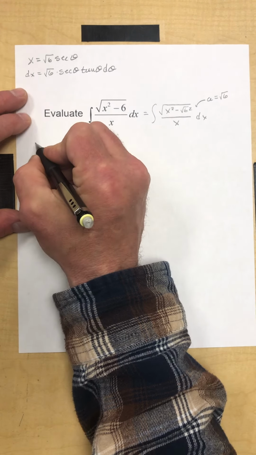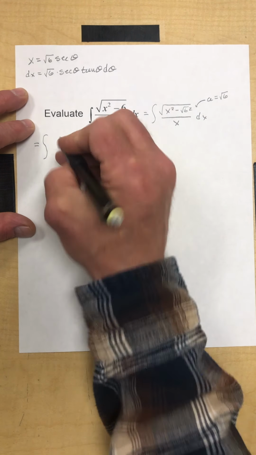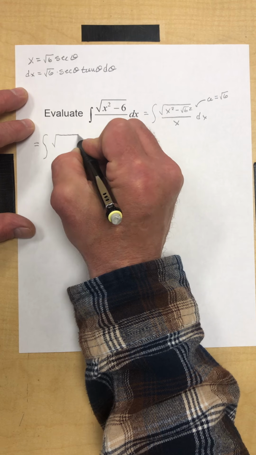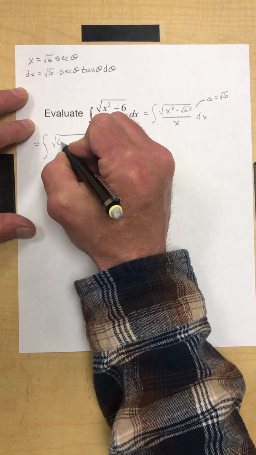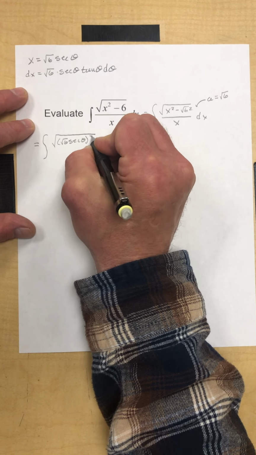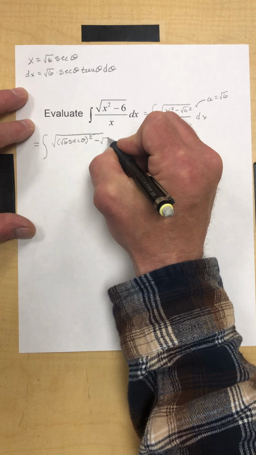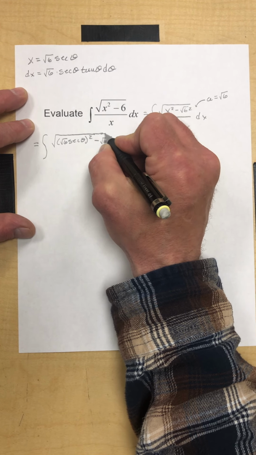Okay, so I do my substitution. Up above, my x is radical 6 secant of theta, that's squared, minus radical 6 squared.